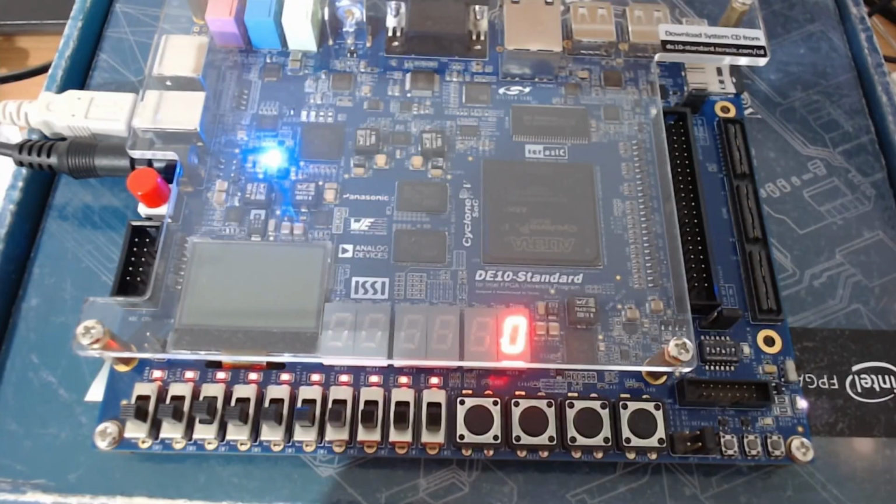After we have done compiling and assigning the pins, now we are going to test our design on the FPGA board. Here we can see that our first hexadecimal 7-segment display is working. Now we are going to use the first four switches to check if it is working right or not. I'm going through the numbers real quick.